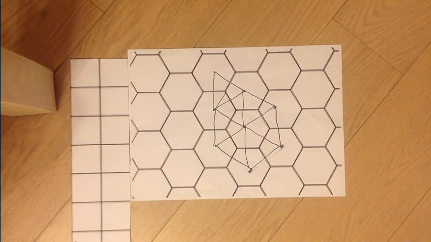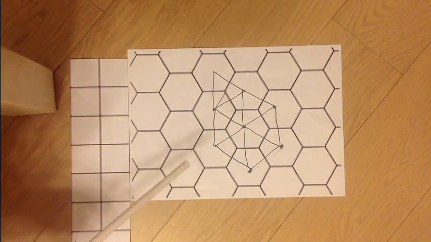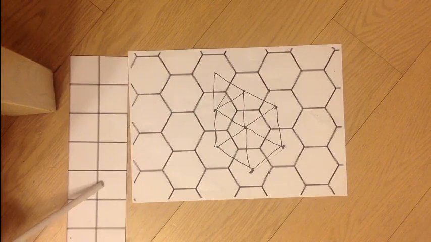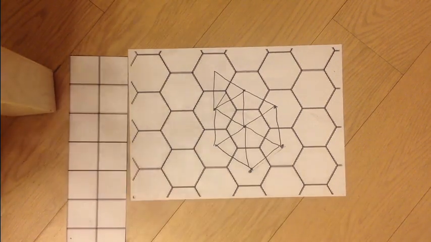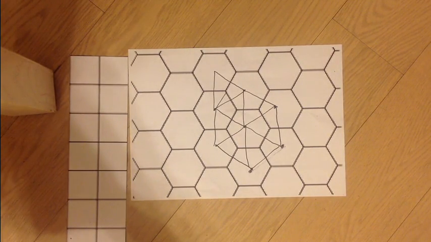Okay, so here are our three regular tilings of the plane. The triangular tiling, the square tiling, and the hexagonal tiling. Each of these tilings fills two-dimensional space with regular polygons which all look the same in every possible sense.